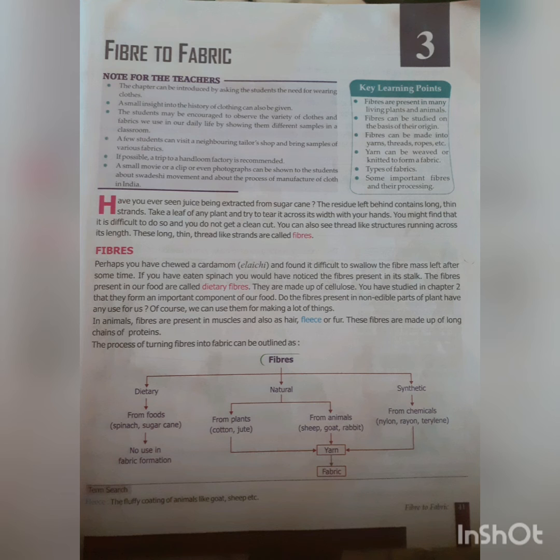Dietary fibers are used only for our body, for keeping our body and our digestive system healthy.